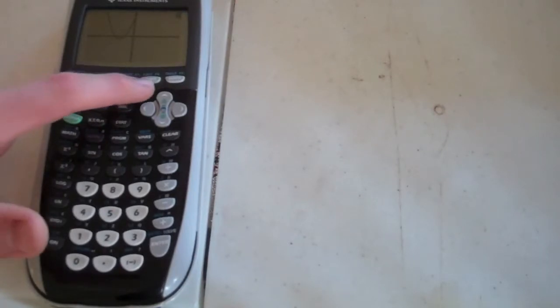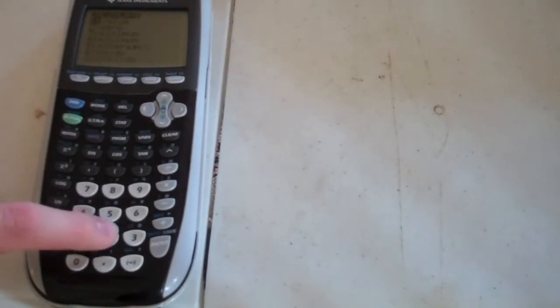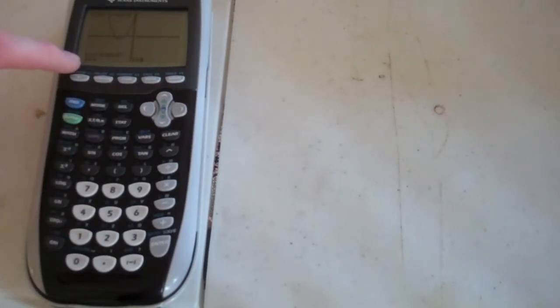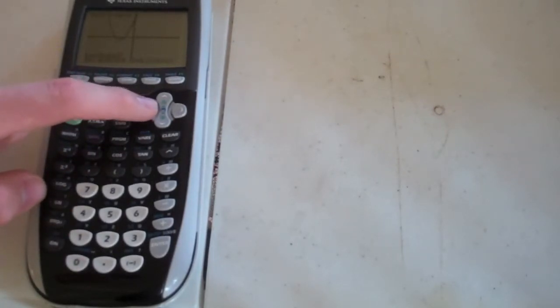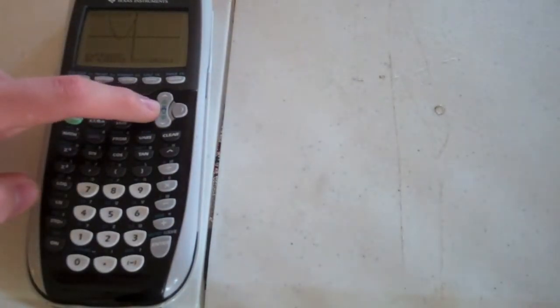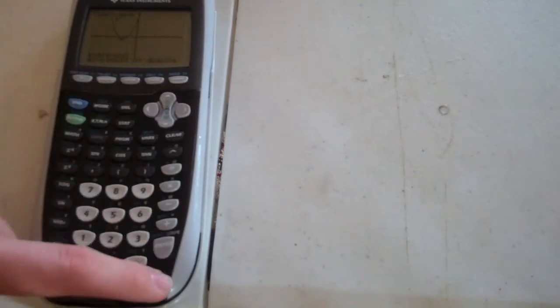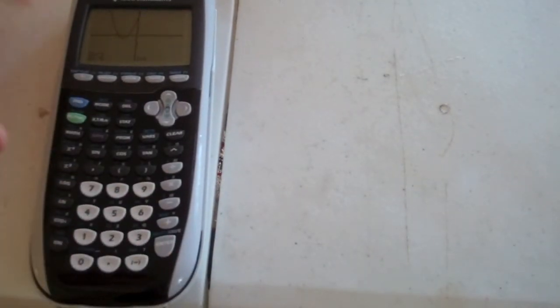to do second trace, this button trace right here, enter, and then go to 0, 2. And now we're just going to follow the on-screen instructions. So we have a left bound of this first value, so enter, and you have a right bound of this value, so enter from here, and enter again. And we see that one of our zeros for sure is x equals negative 4. Let's check the second one.